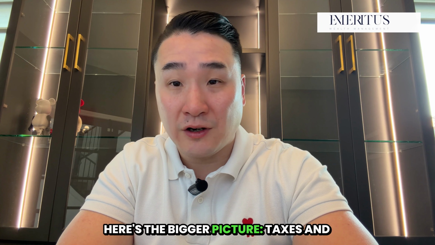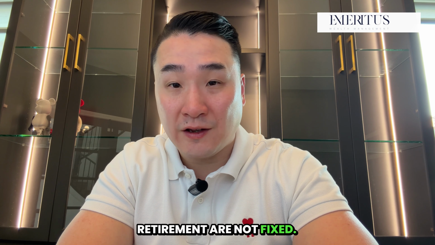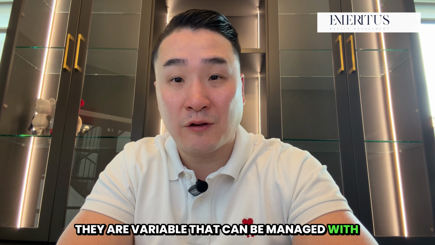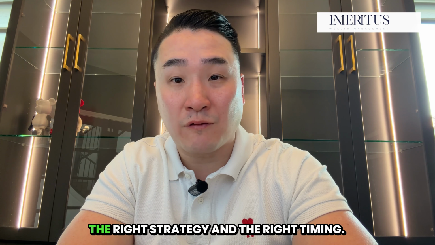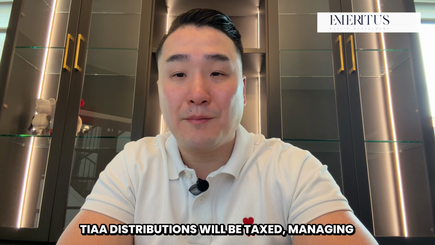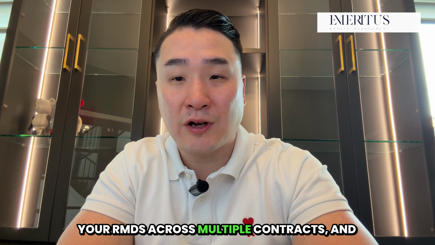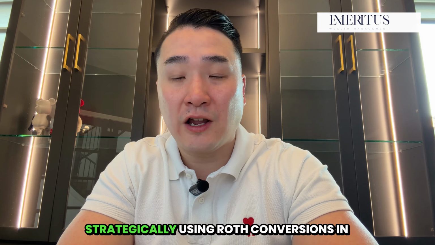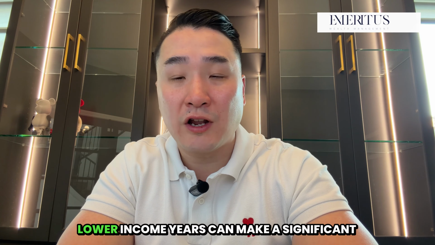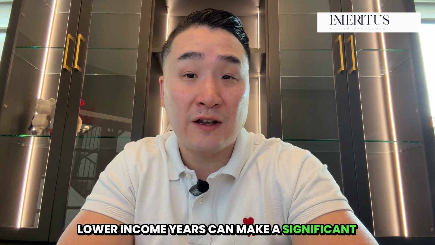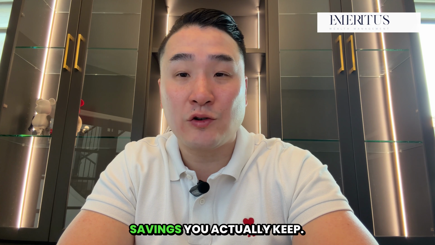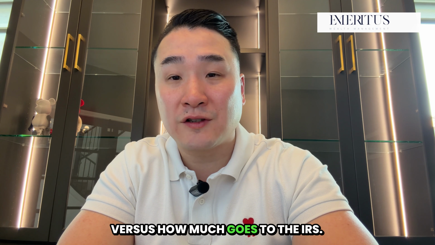Here's the bigger picture. Taxes in retirement are not fixed. They're a variable that can be managed with the right strategy and the right timing. The combination of understanding how your TIAA distributions will be taxed, managing your RMDs across multiple contracts, and strategically using Roth conversions in lower income years can make a significant difference in how much of your retirement savings you actually keep versus how much goes to the IRS.